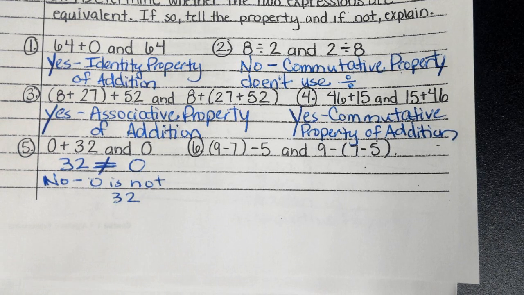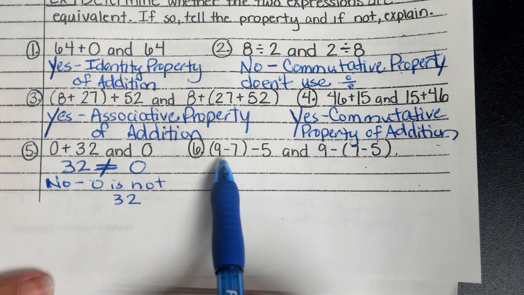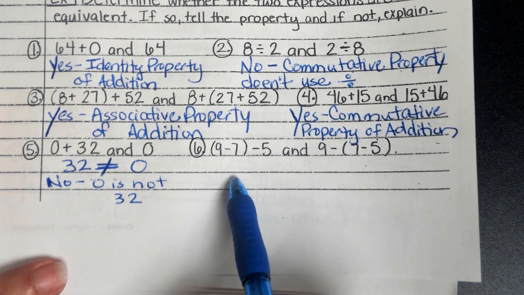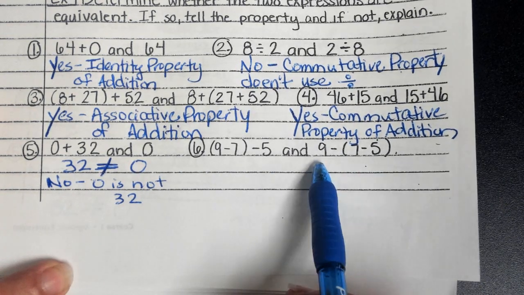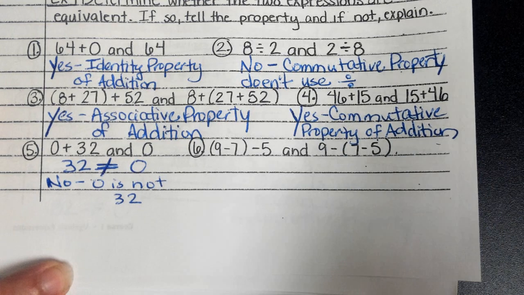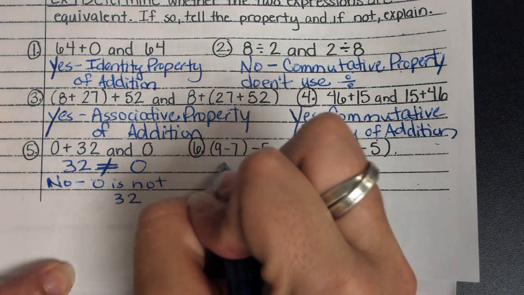Number 6. What's up with that? Yes. Is that a tricker? No, no, it has subtraction. It has subtraction. That's the key. They're trying to do associative, but it's not going to work because you would have 2 minus 5 would be negative 3. This side would be 9 minus 2, which would be 7. They're not equal. So no.